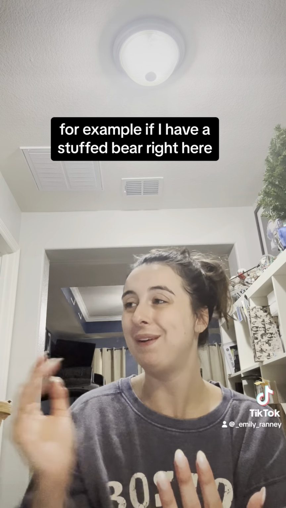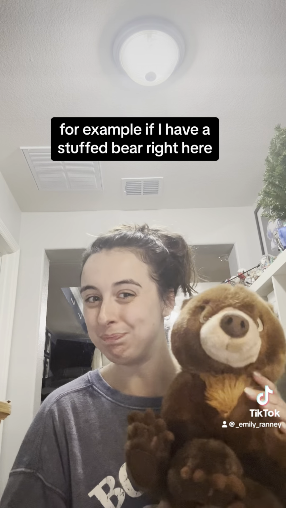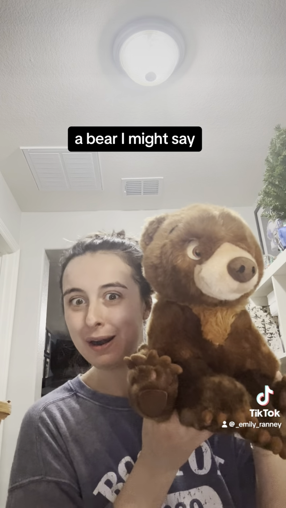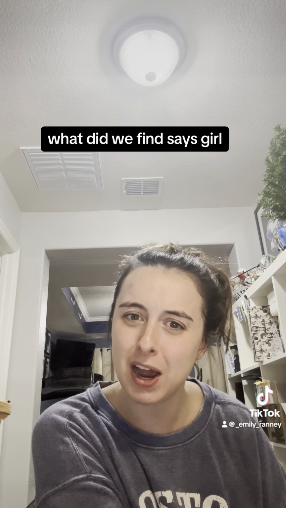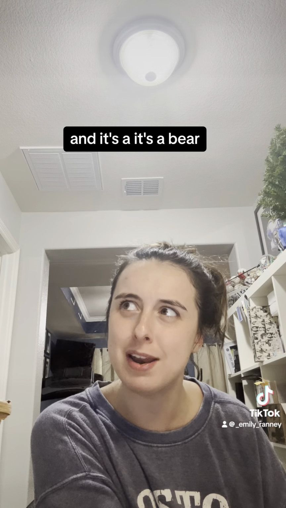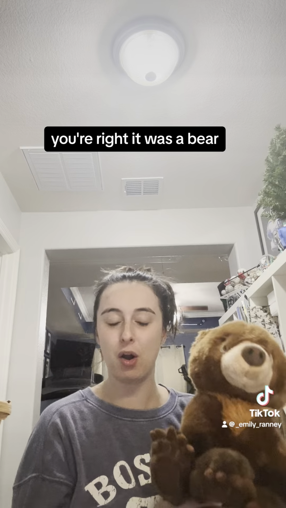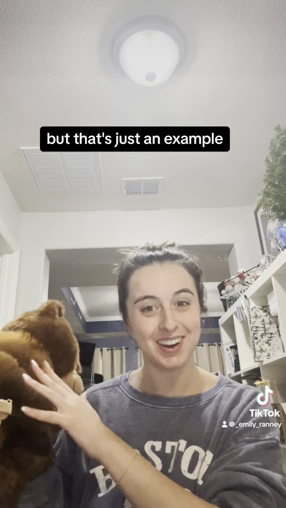For example, if I have a stuffed bear right here, instead of going, look, a bear, I might say, I think we found a bear. What did we find? It says grr, and it's a bear. What did we find? A bear. You're right. It was a bear. Now, that isn't the activity I planned, but that's just an example.